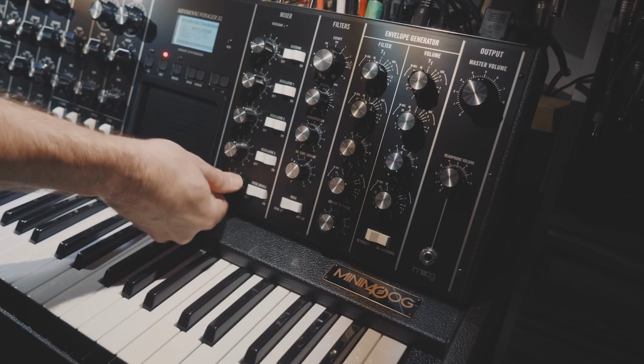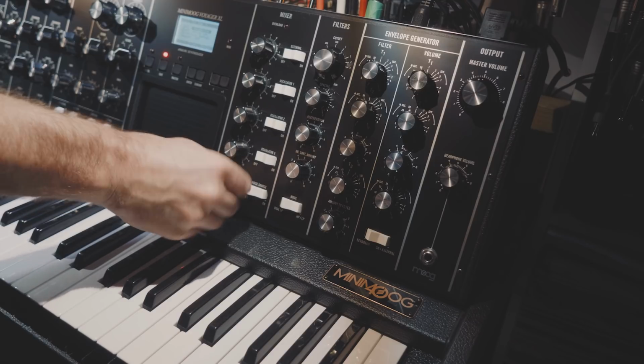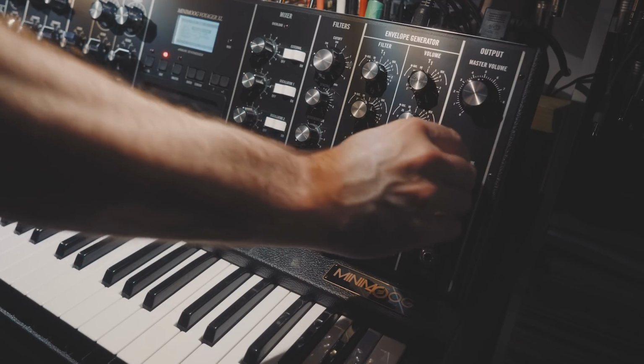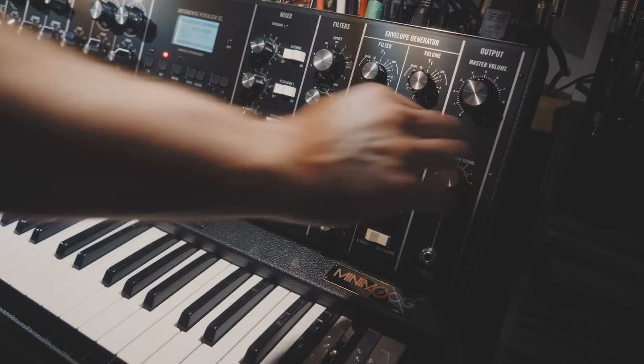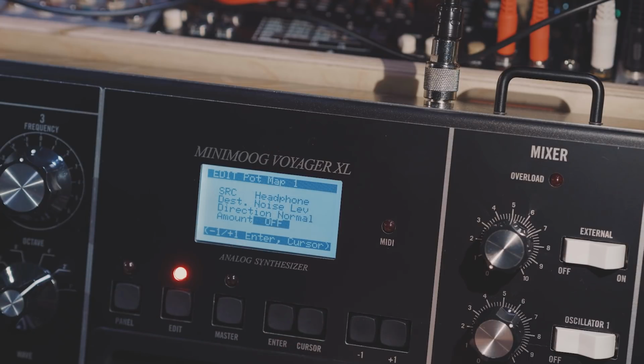So that's the noise control. I haven't got any amount set on my mapping yet. So we're hearing the noise control, and the headphone control is not affecting the noise at all. Now let's just whack up the amount of my mapping here. Let's set the amount to say 50% to start off with. Let's see what happens.